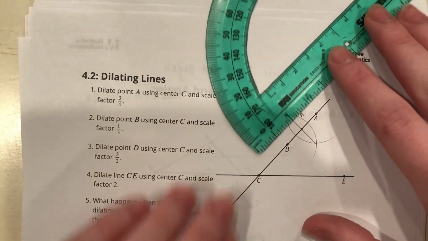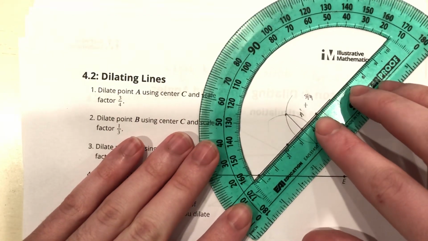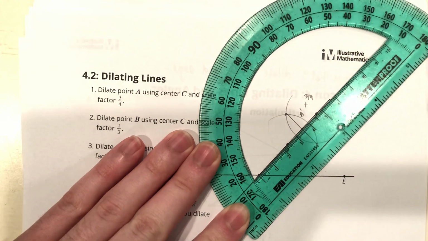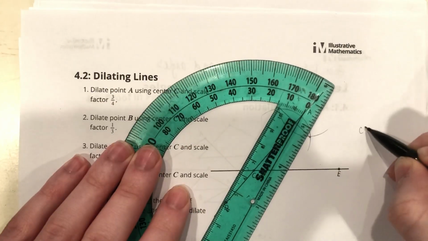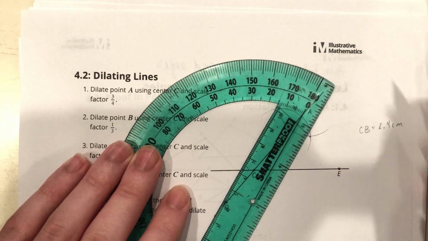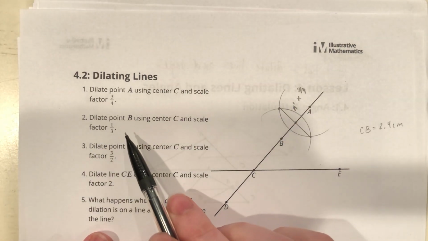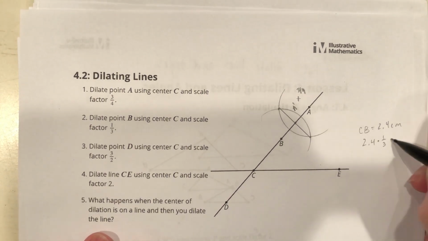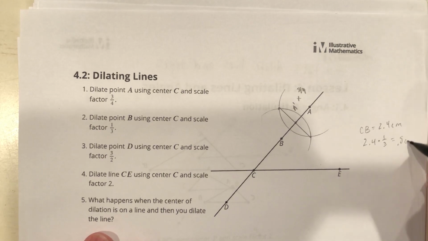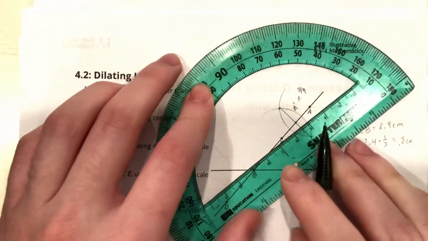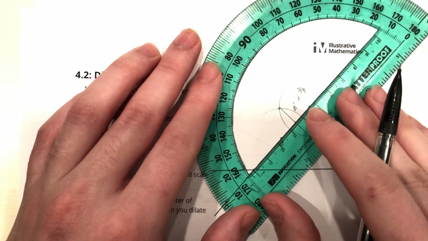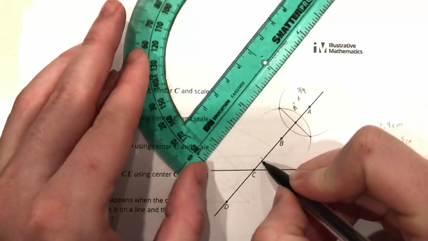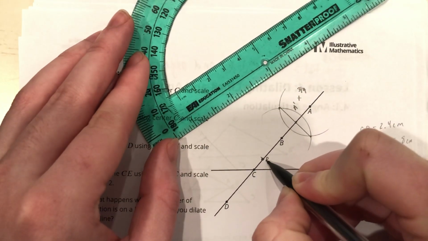So if I look from C to B, I'll use centimeters because that's a little more accurate. I can see that it's about 2.4 centimeters. So I can say CB equals 2.4 centimeters. If I want to dilate that by a scale factor of 1/3, I'm just going to take 2.4 and multiply it by 1/3. And that's going to give me 0.8 centimeters. So I can go over to C, line it up with B, and just mark off where 0.8 is right there. And that'll be B prime.